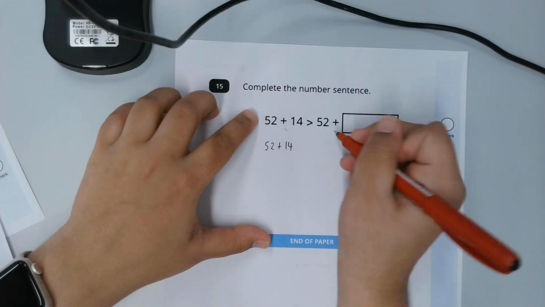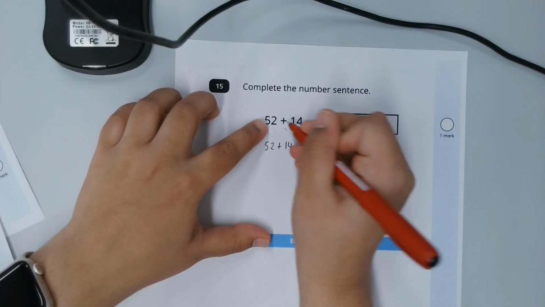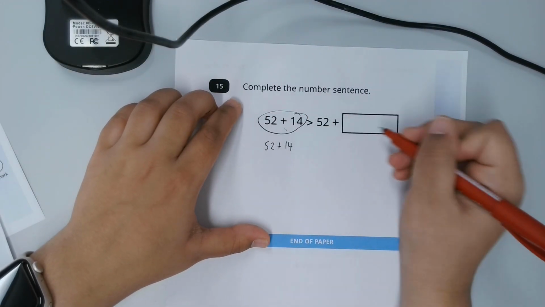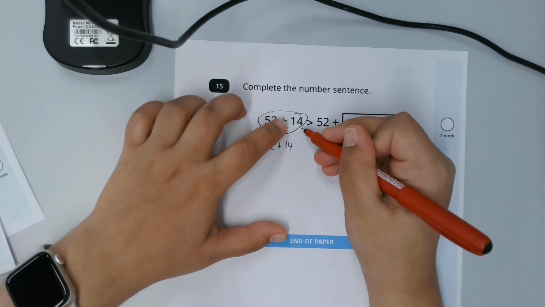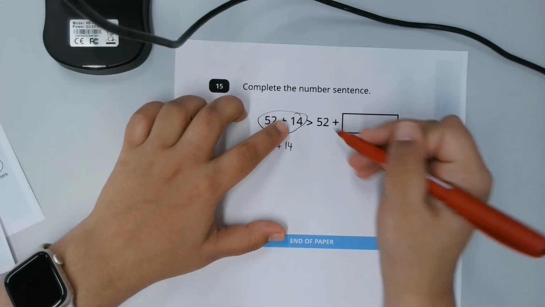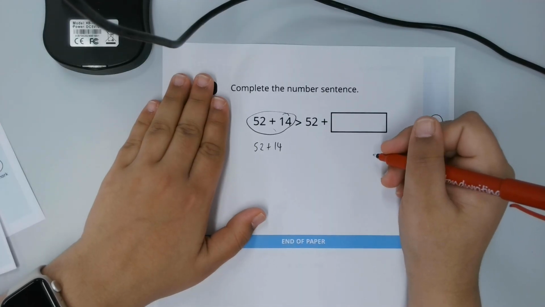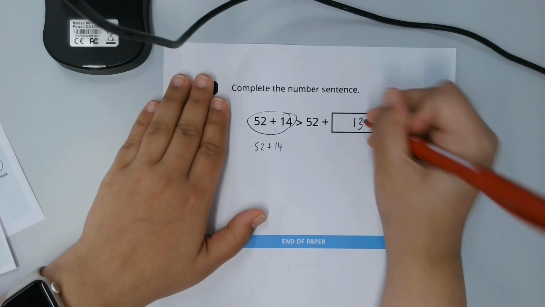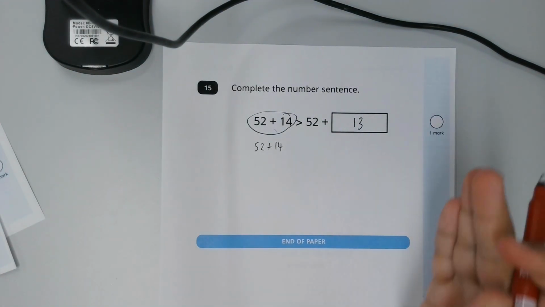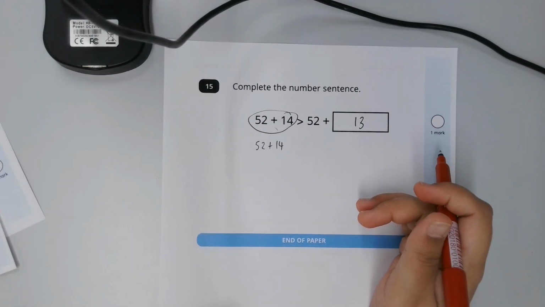I know that 52 and 52 are the same. And if this equation is greater, my number here has to be smaller than 14 because it needs to give me an answer that is less than this equation. You could write any number less than 14. I'm just going to write 13. You could write anything between 13 and 0. That would be fine. Okay, that's the end of the test.